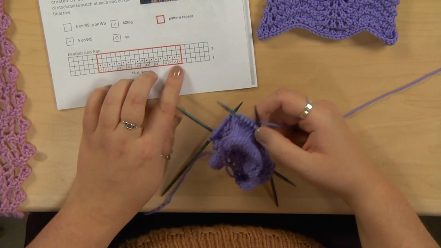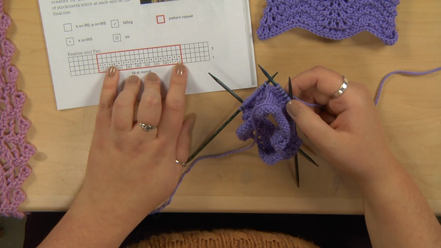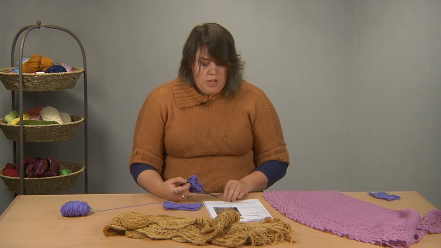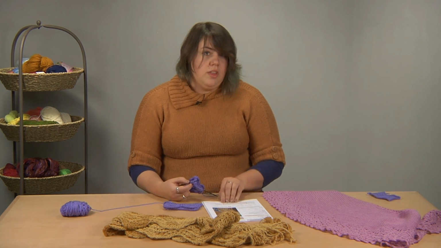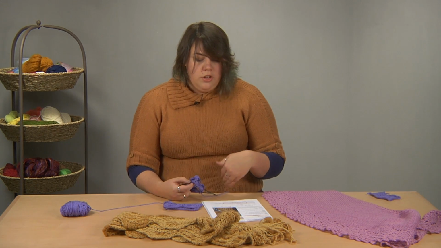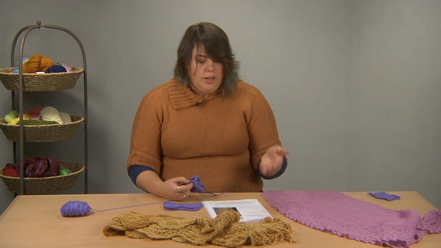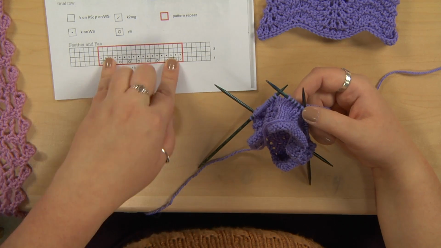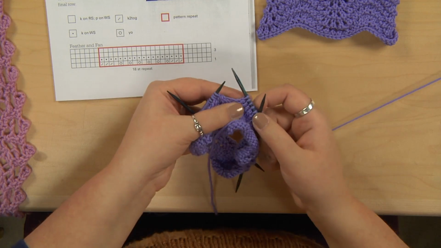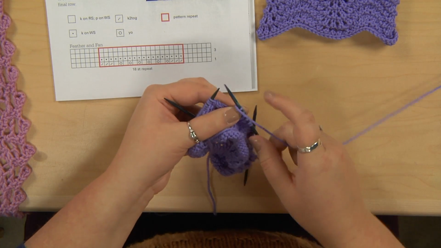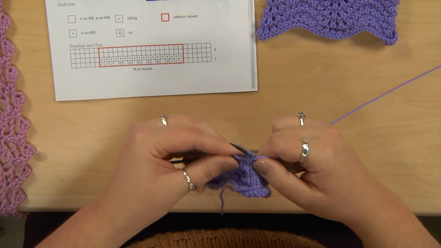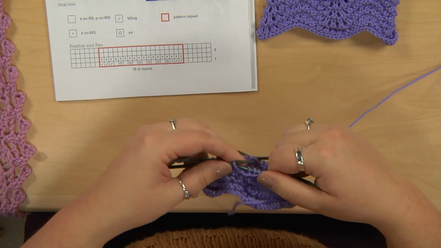6. And now here the pattern would have me knit on the wrong side, but since I'm still working on the right side, I'm going to reverse it. And we know that the reverse stitch of a knit stitch is the purl stitch. So anytime you want to purl on the wrong side, you're going to knit on the right side. Or in this case, since I want to knit on the wrong side, I'm going to purl on the right side. So I'm bringing the yarn forward to purl, and I'm just going to work these stitches as purl stitches all the way down.